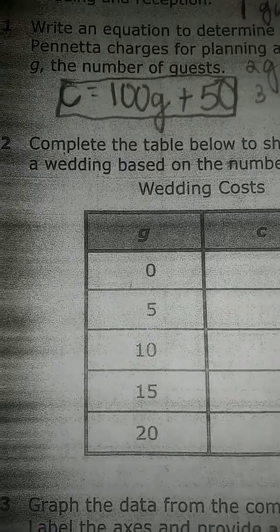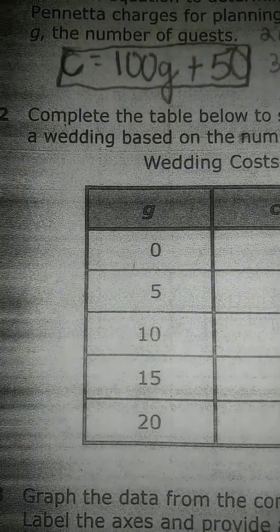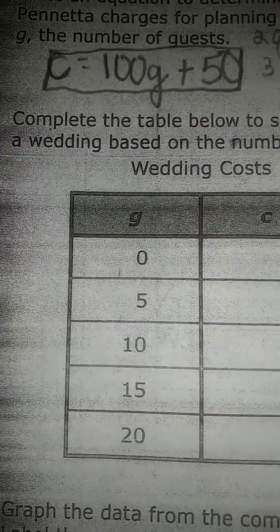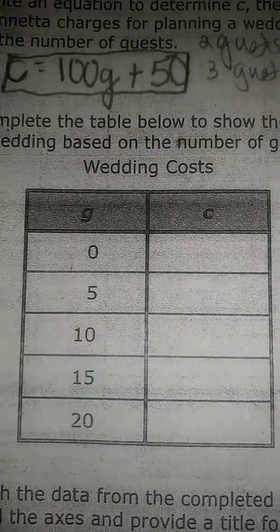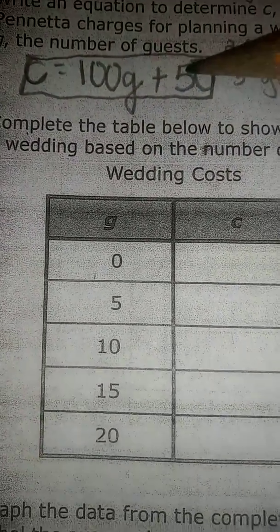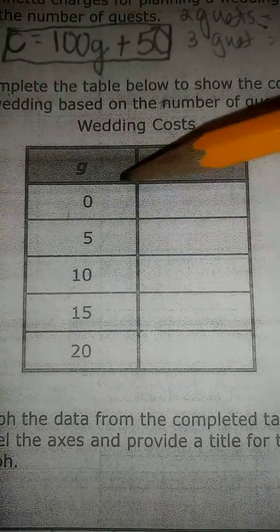Okay, so let's take a look at number 2. It says, complete the table below to show the cost of a wedding based on the number of guests. So we're going to use this equation, following up from number 1, to complete this table.